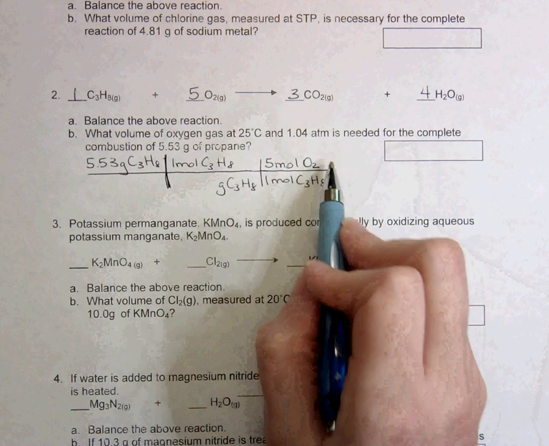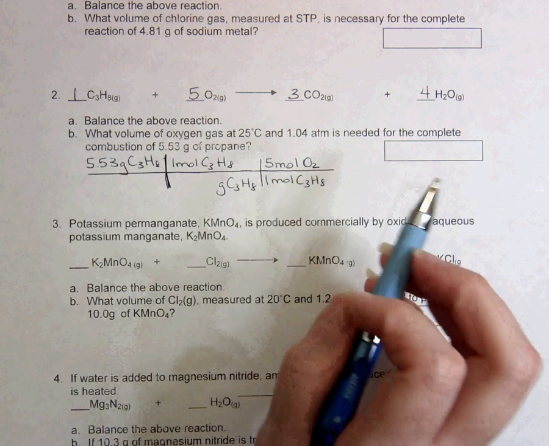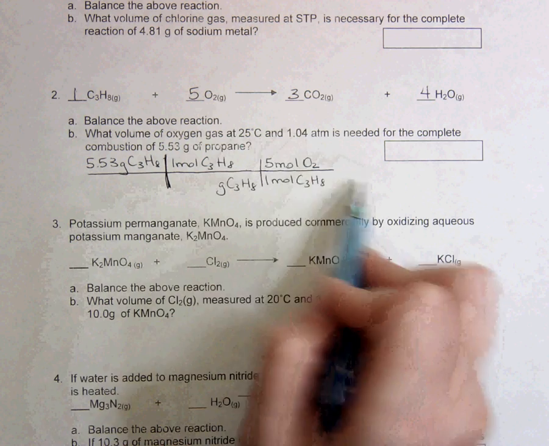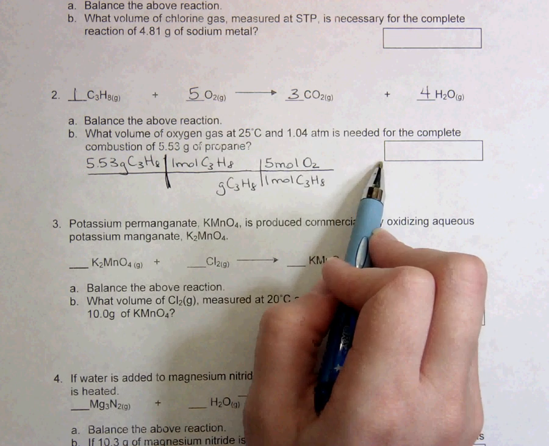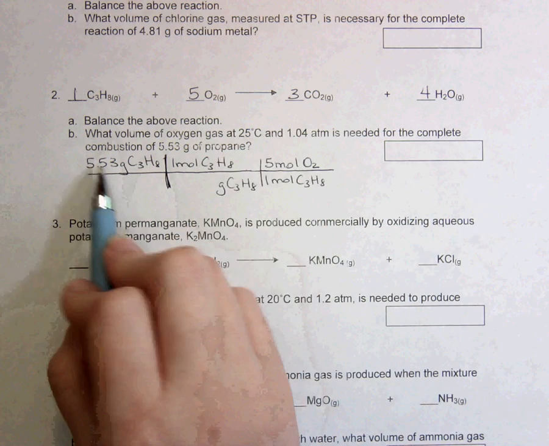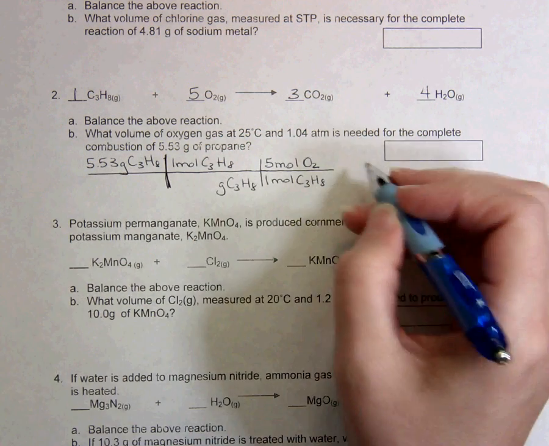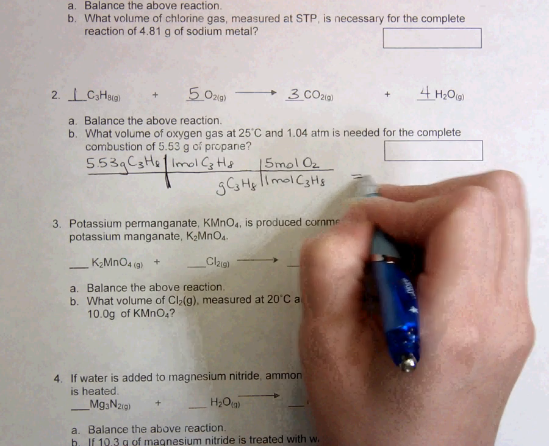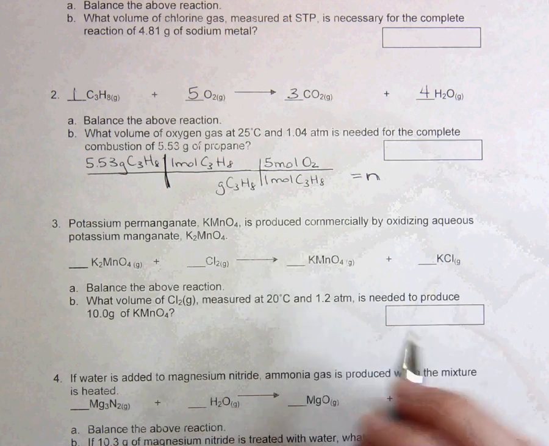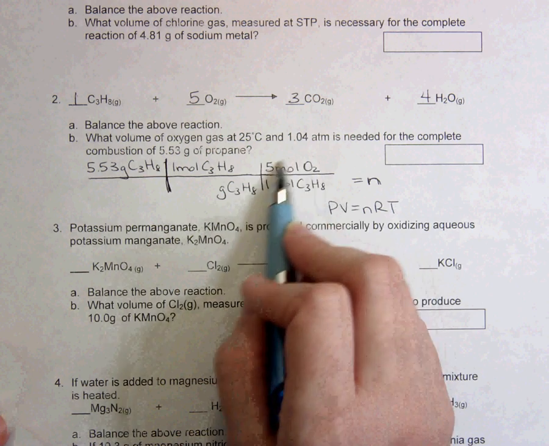Now normally, I would take one more step here and figure out how many liters of oxygen I end up with. However, since I'm not at STP, I can't say 1 mole of O2 is 22.4 liters, because it won't be with this change in temperature and pressure. So I'm going to do the math out and solve. So I'll do this times this times this, divided by this times this. And whatever I get for that answer will give me n for my number of moles.